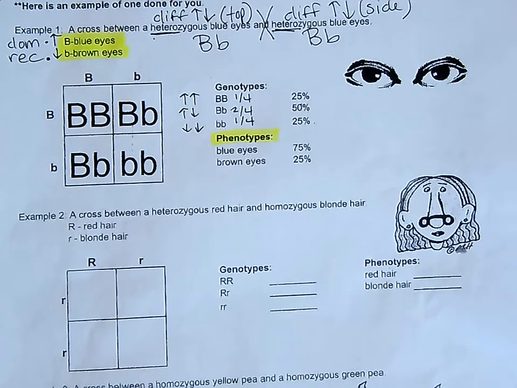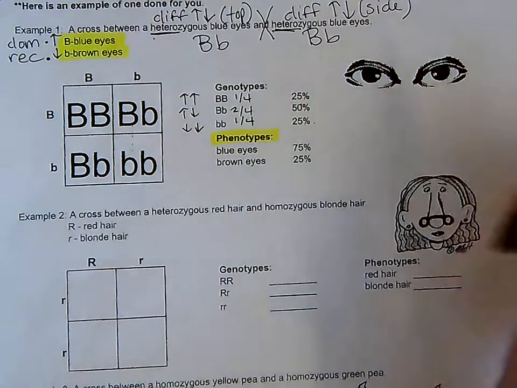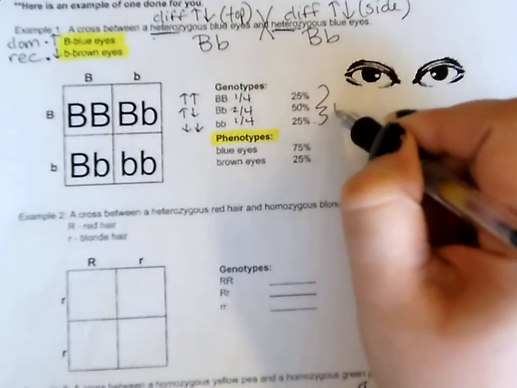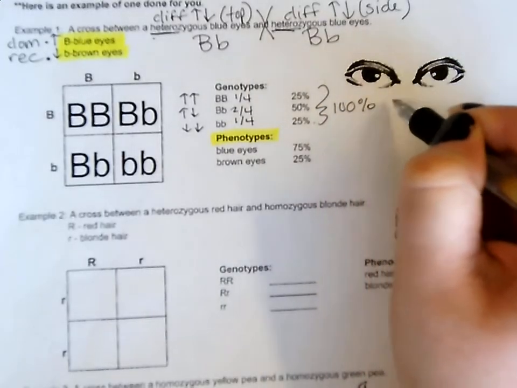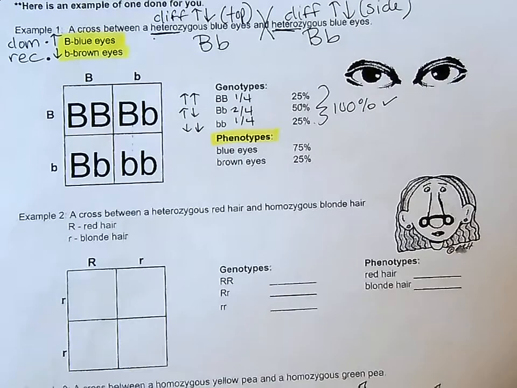And a way you can check your work, because on the rest of these you're going to have to do it by yourself, is that your genotype should equal 100% to represent the whole. And sure enough, 25 plus 50 plus 25 is 100%. So we're good there.